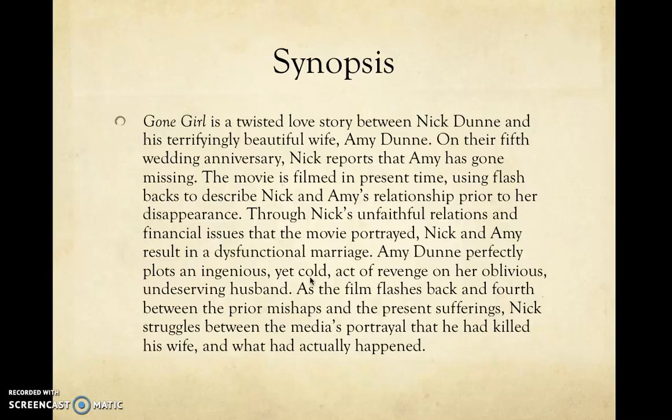The synopsis is that Gone Girl is a twisted love story between Nick Dunn and his terrifying, beautiful wife Amy Dunn. On their fifth wedding anniversary, Nick reports that Amy has gone missing. The movie is filmed in present time, using flashbacks to describe Nick and Amy's relationship prior to her disappearance. Through Nick's unfaithful relations and the financial issues that the movie portrayed, Nick and Amy end up in a dysfunctional marriage.